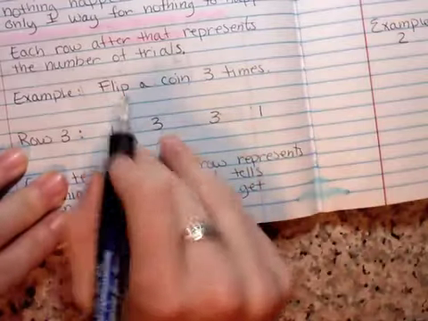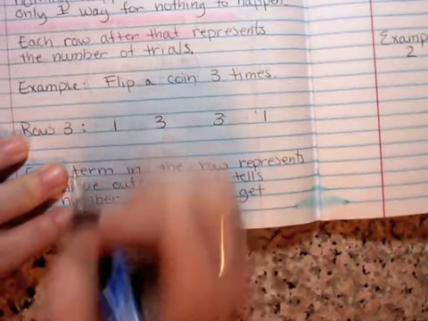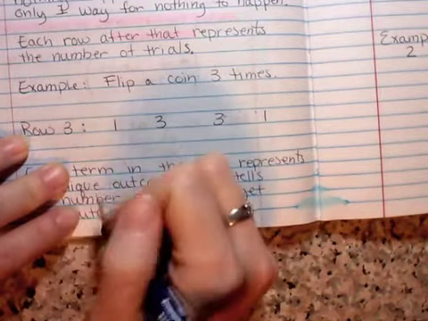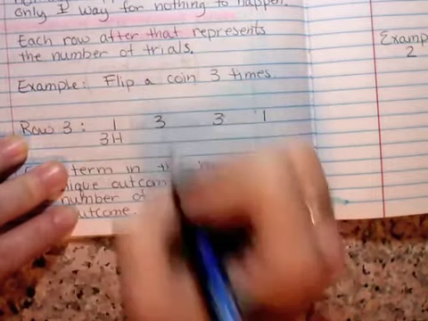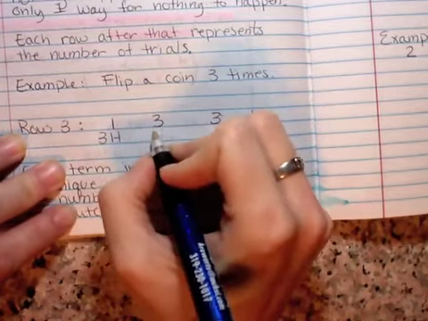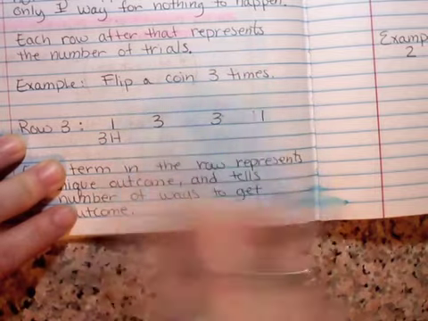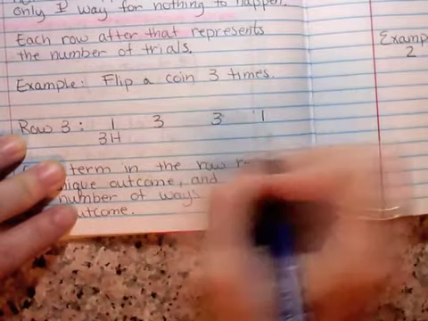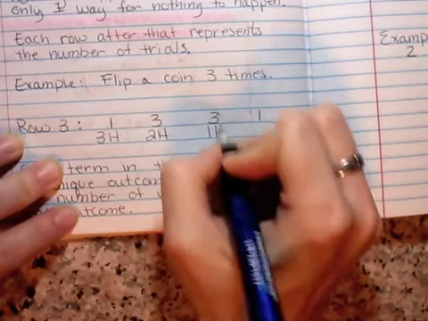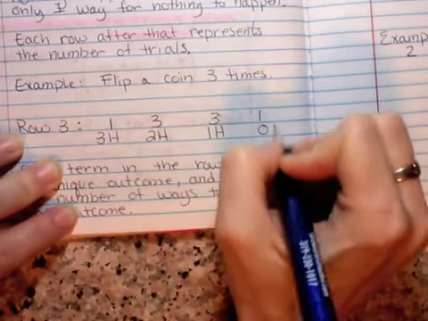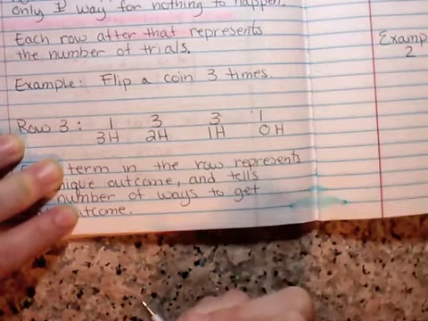Okay. So let's just say, since in our example we were flipping a coin, this first term means we got 3 heads. And the second term, then, we're going to consecutively go down in heads as we move over. So this would represent 2 heads and then 1 head, and the last term is going to be 0 heads.